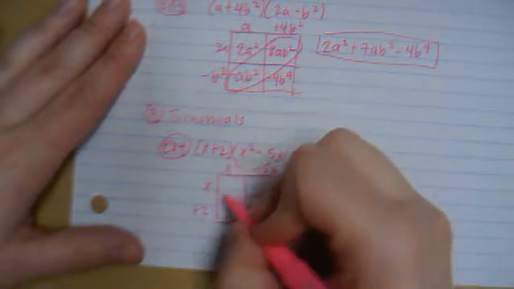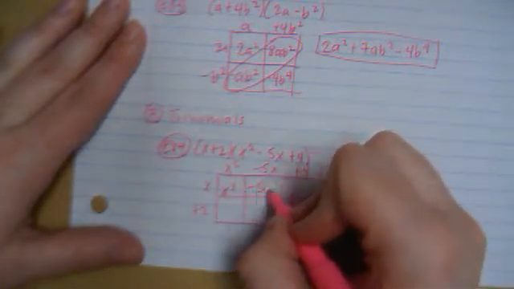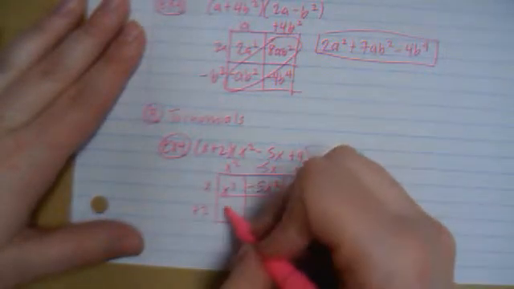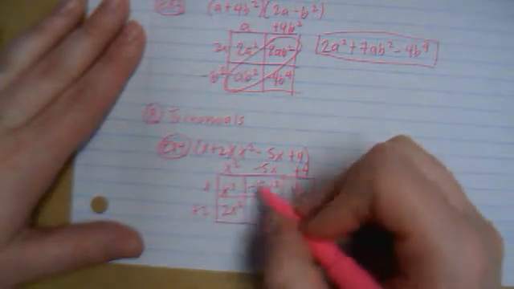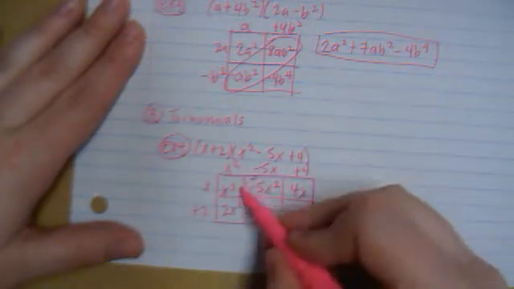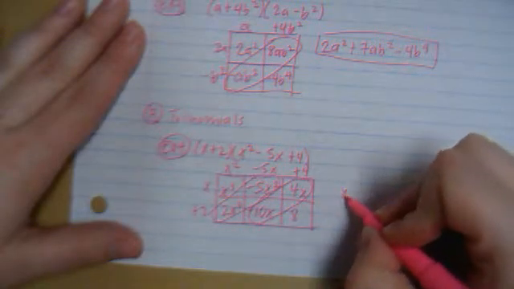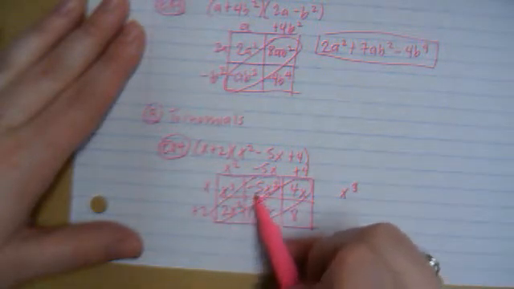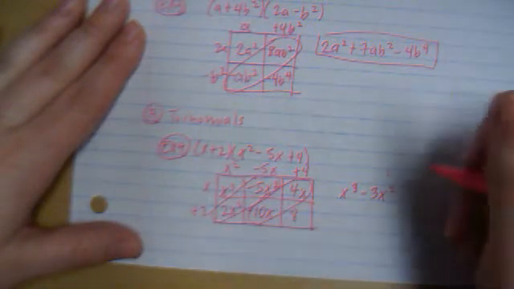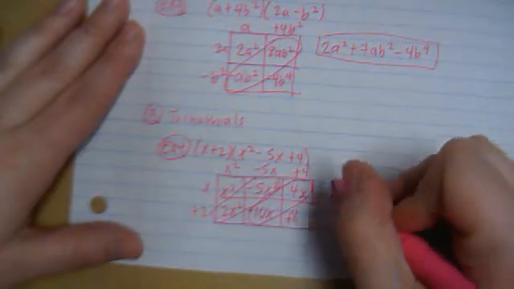Okay, so x times x squared is x cubed. Remember, add your exponents. X times negative 5x is negative 5x squared. X times 4 is 4x. 2 times x squared is 2x squared. 2 times negative 5x is negative 10x. And 2 times 4 is 8. If we look here, my diagonals this way are like terms. Okay, so my final answer would be x cubed. When I combine 2x squared minus 5x squared, I get negative 3x squared. When I combine negative 10x plus 4x, I get negative 6x. And then this is a positive 8, so plus 8.